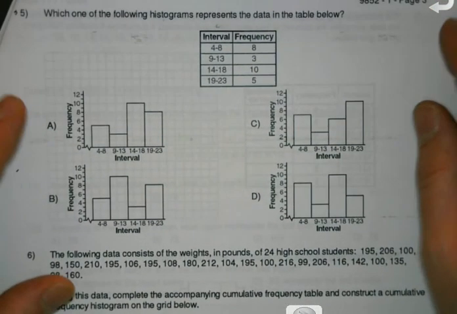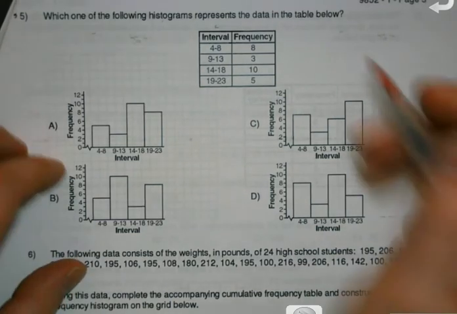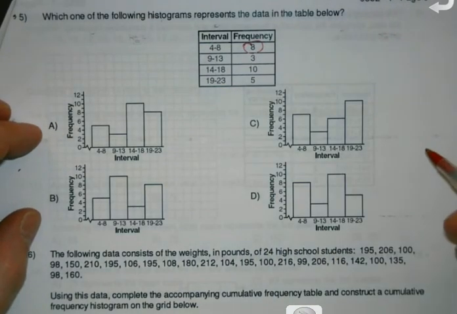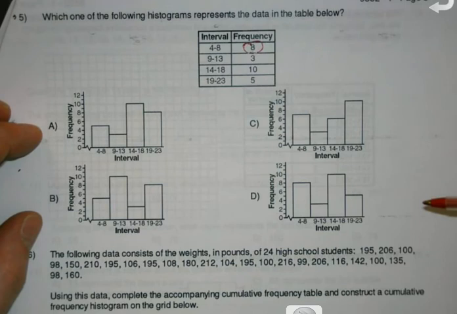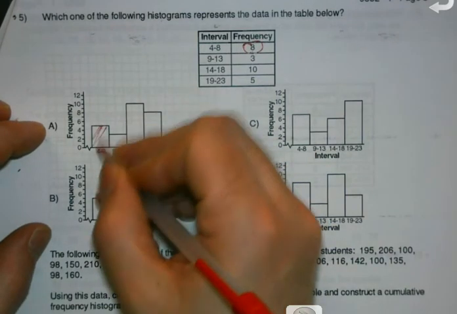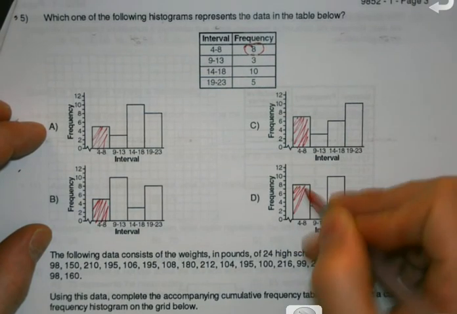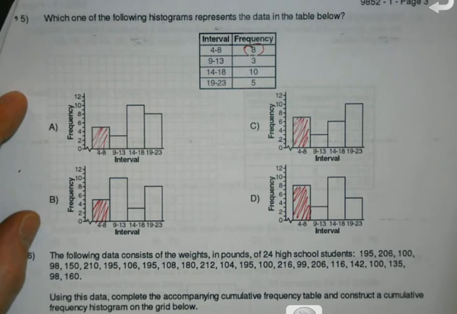Which of the following histograms represents the data below? All right, let's see here. Okay, our interval from 4 to 8, there's 8 of them. Does that eliminate any of our choices? Between 4 and 8, there's 8 of them. Look at the graphs down below from 4 to 8. Which ones don't have an 8 in 4 to 8? We're just looking at this bar. Which bars do not go up to 8? B does not go up to 8, okay?